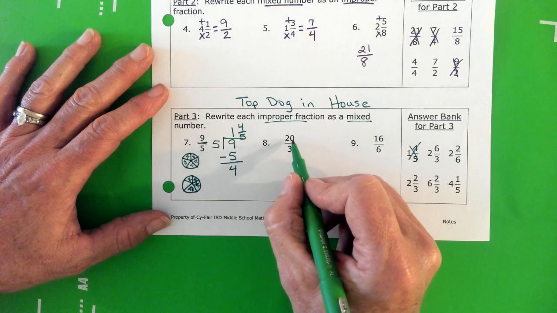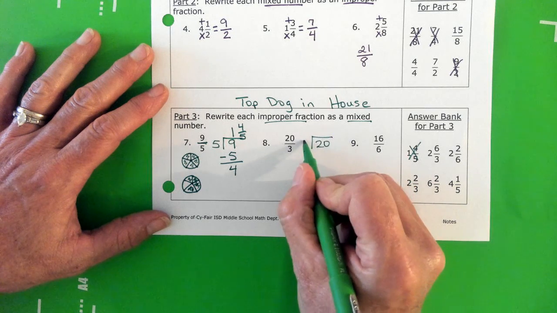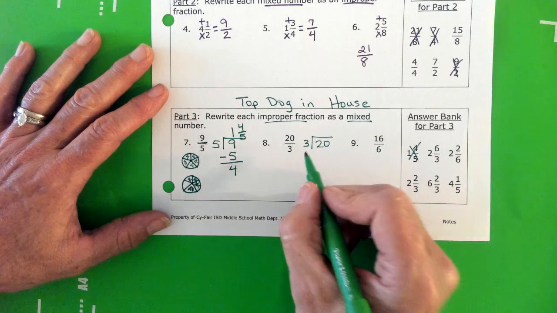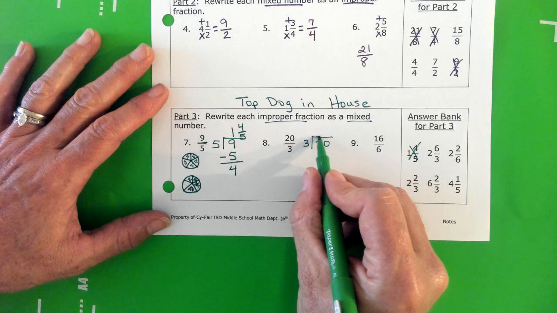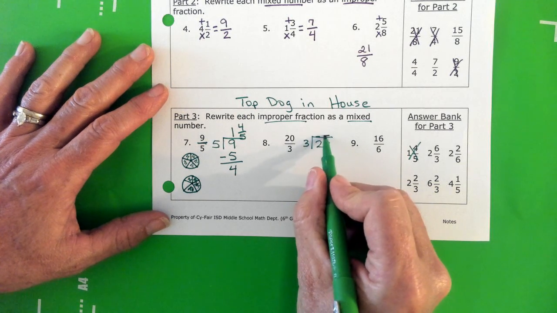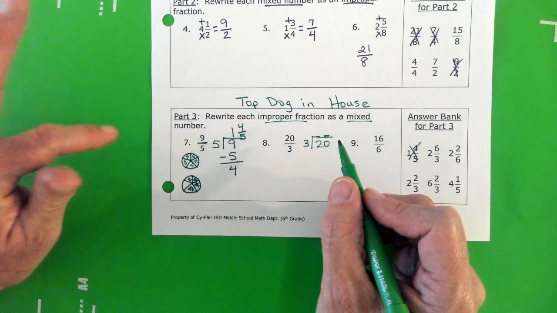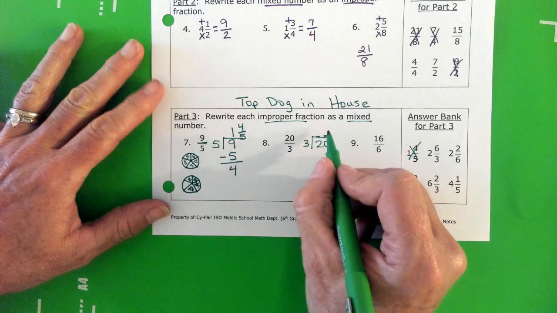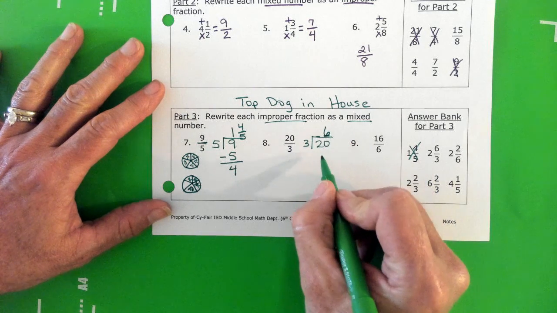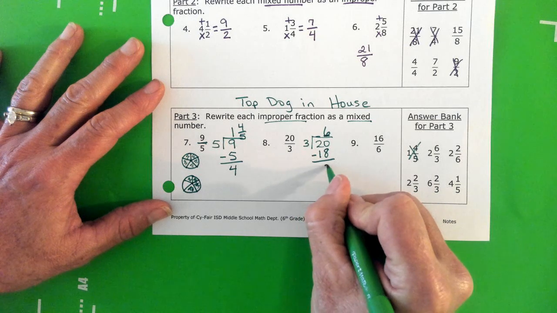Okay, number 8. 20 divided by 3. So top dog in the house. How many 3's can go into 2? It can't. So nothing goes above the 2. How many 3's go into 20? 3, 6, 9, 12, 15, 18, 21. Oh, only 6 will fit. 3 times 6 is 18. And when I subtract, I have 2 left over.